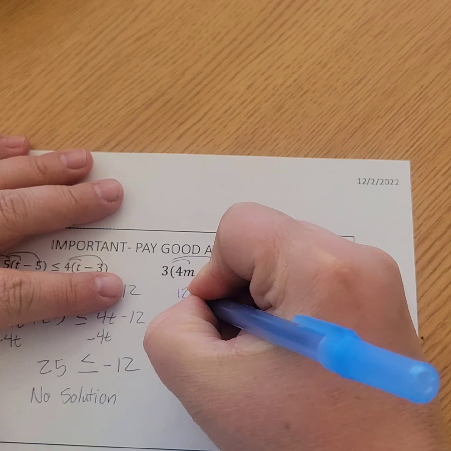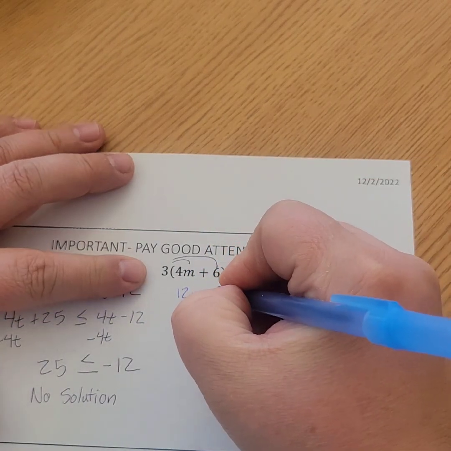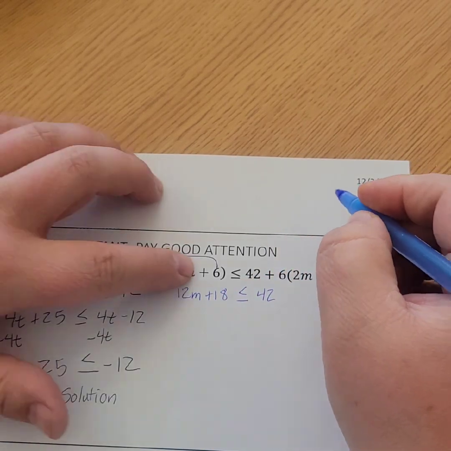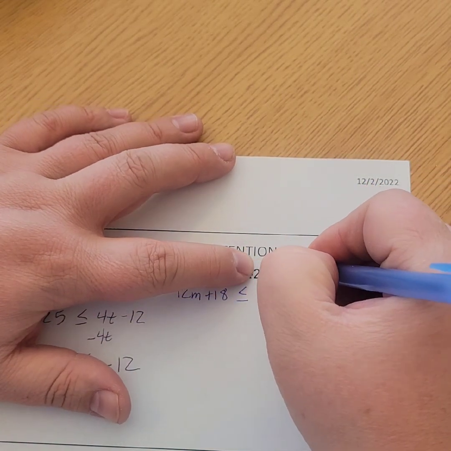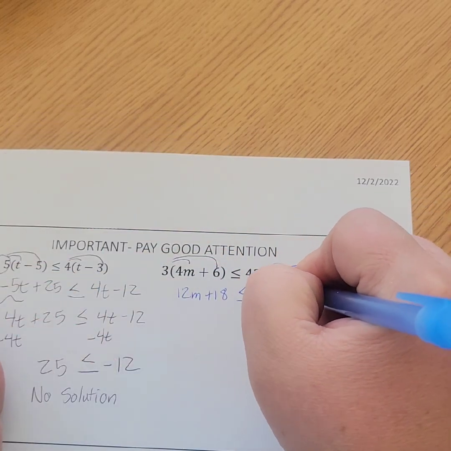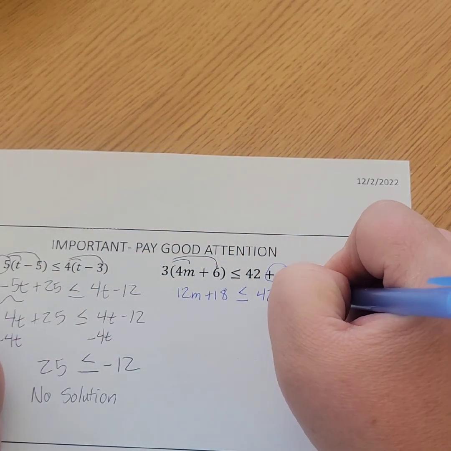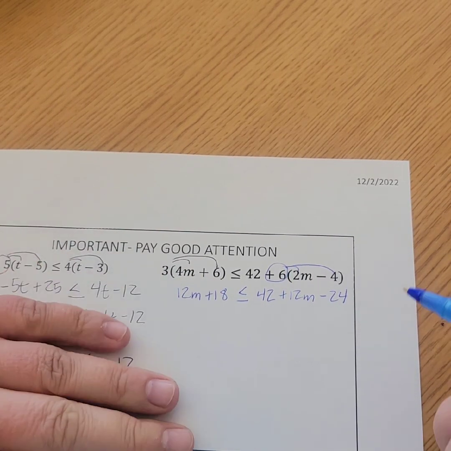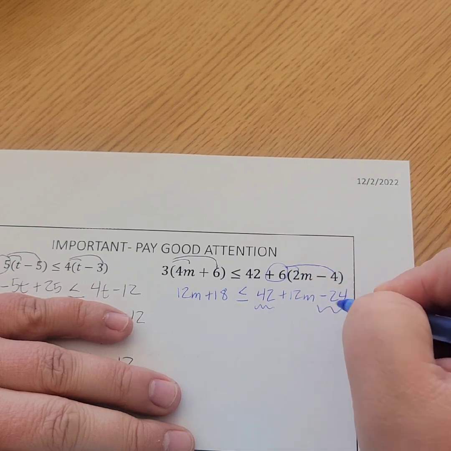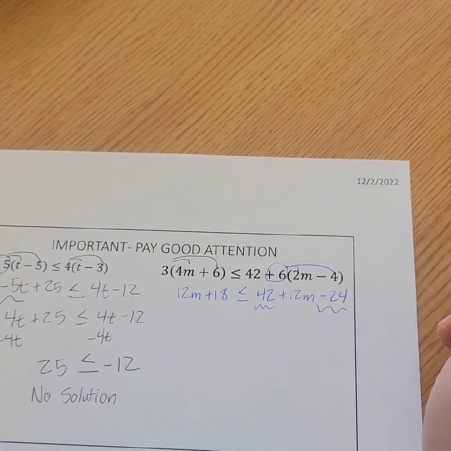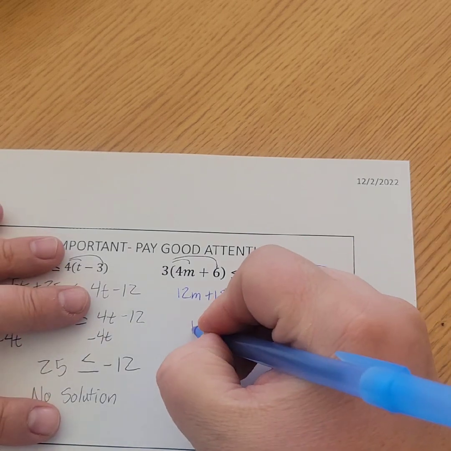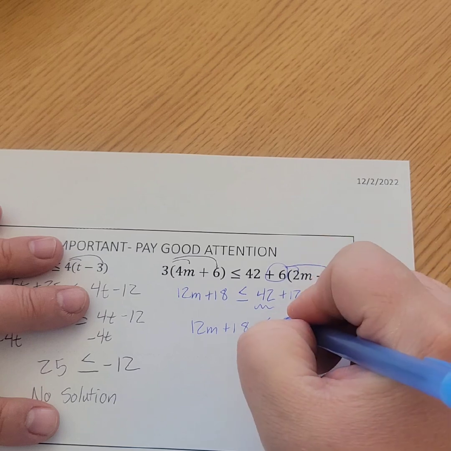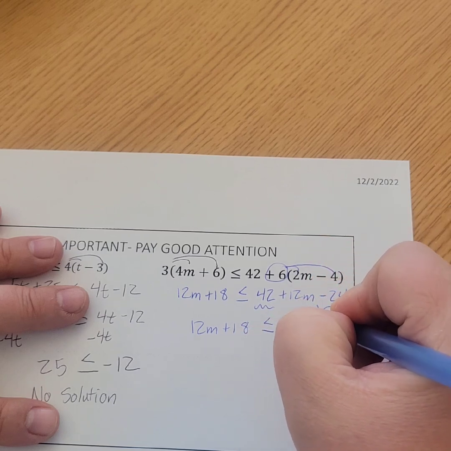So we're going to go 12m plus 18 is less than or equal to 42. And then we've got positive 6 going to both those. So plus 12m minus 24. So nothing can be combined here. And then we have this and this. So 42 minus 24 is 18. So we've got 12m plus 18 is less than or equal to 12m plus 18.